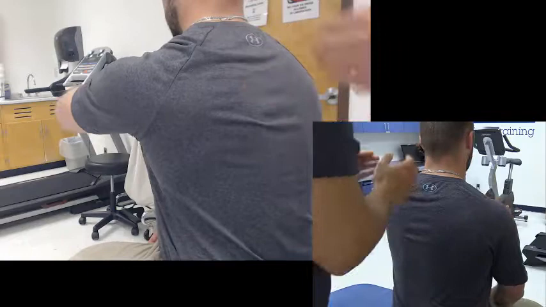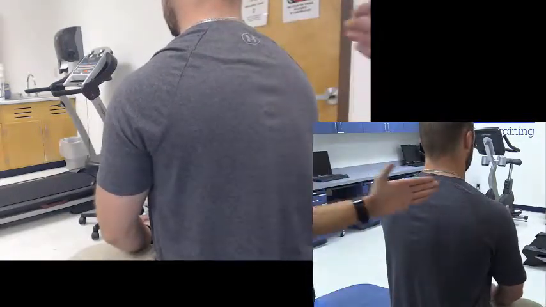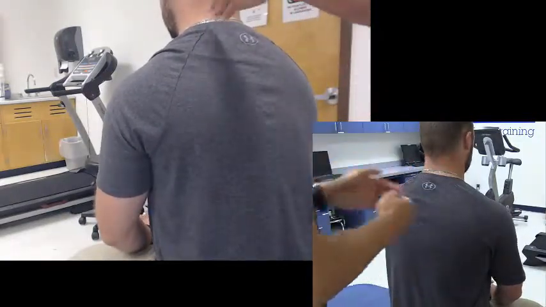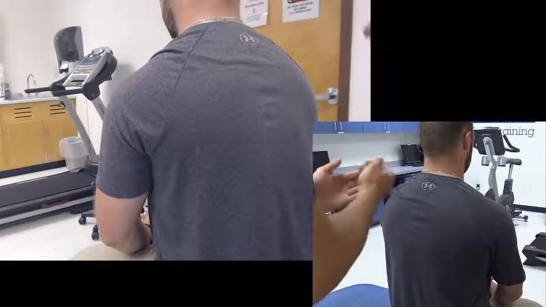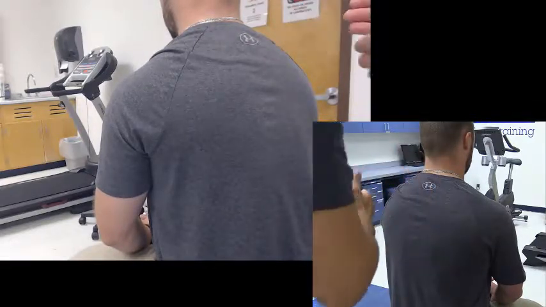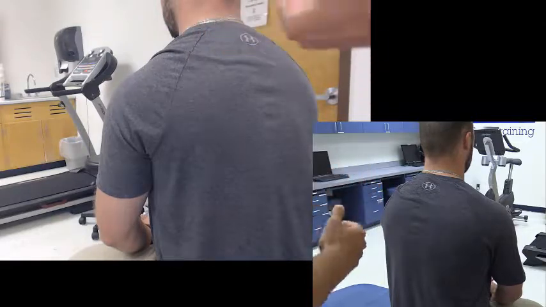So again, for a posteriorly translated rib, we're trying to go anterior medial with an activation of the anterior musculature. For an anteriorly translated rib, we're going anterior lateral with the activation of the posterior musculature.